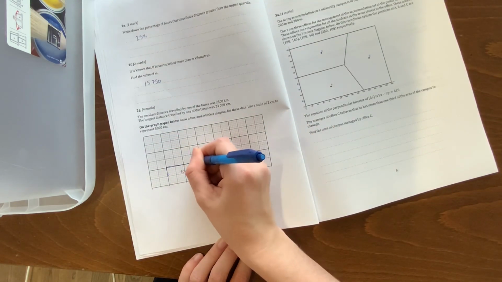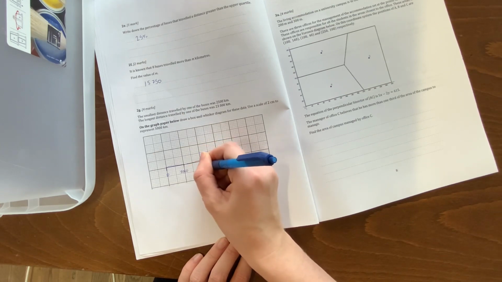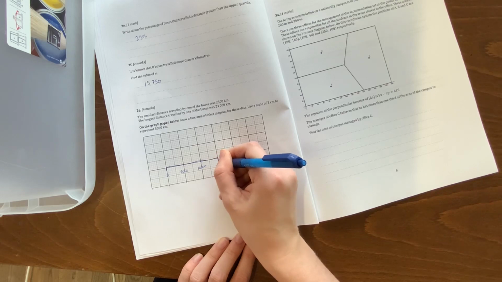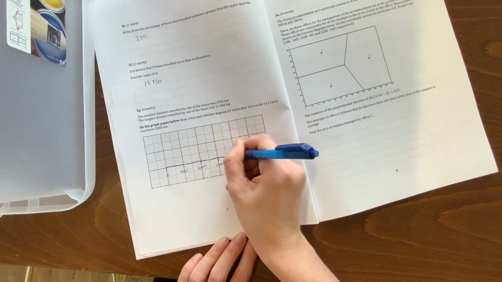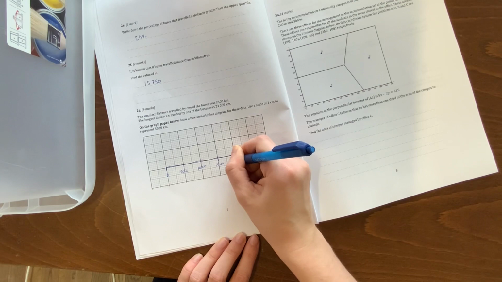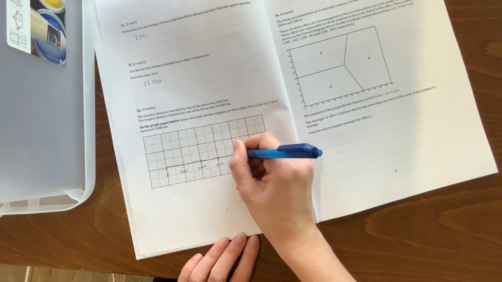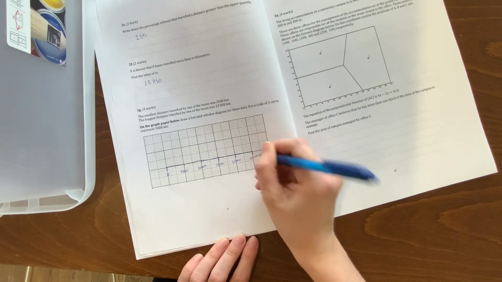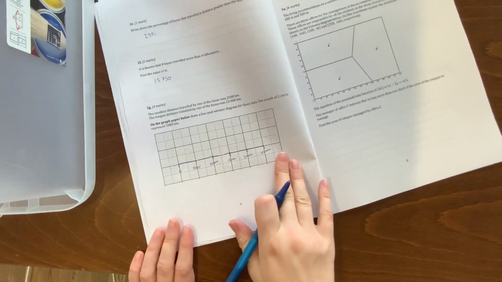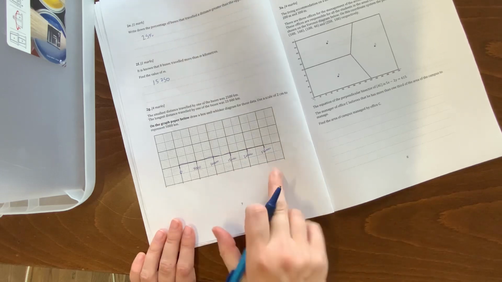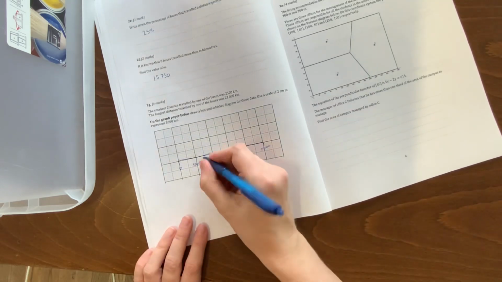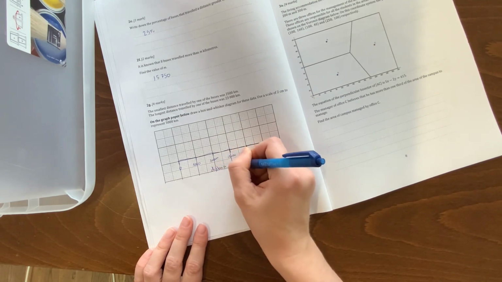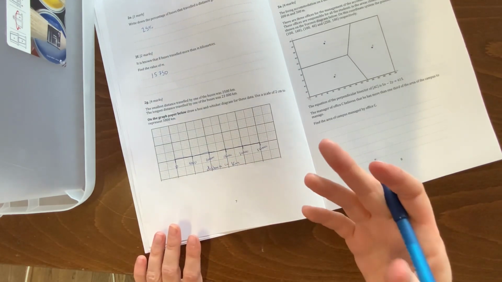So 5,000, 10,000, 15,000. You really should have used a ruler, by the way. I just forgot to bring a ruler into this room with me, so I committed to doing it without it. But in an exam, you should definitely use a ruler. There we go. So we've got our scale down here, and it is important to also say what this scale is about. So this scale is distance in kilometres. And now I can put in all of my values.